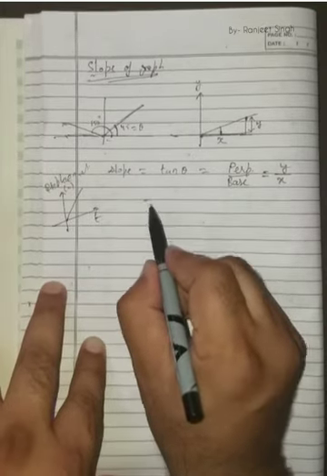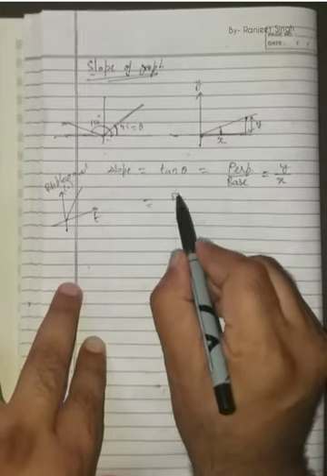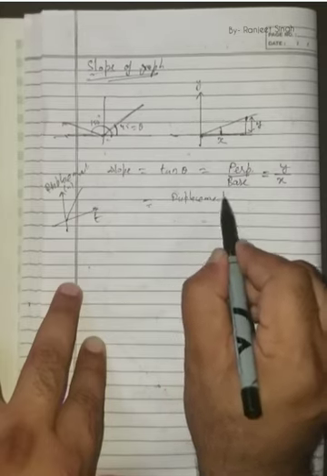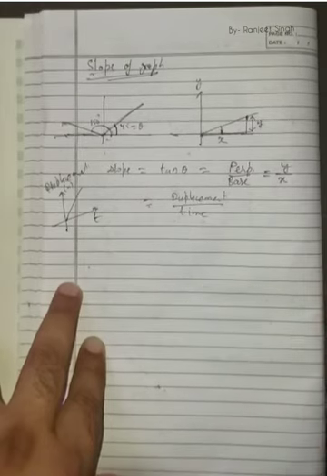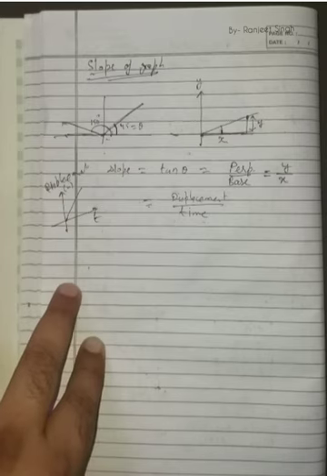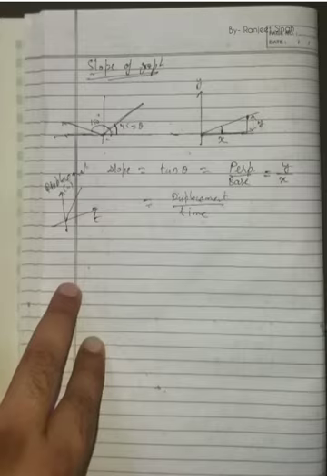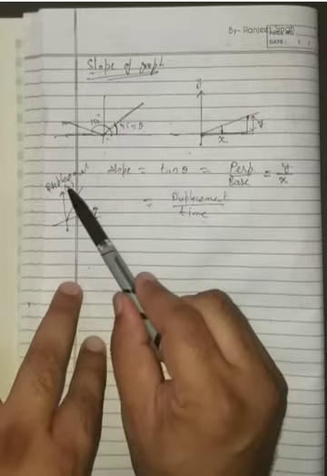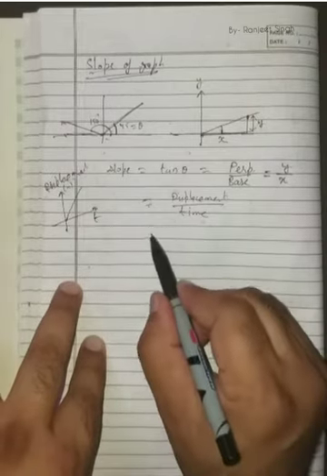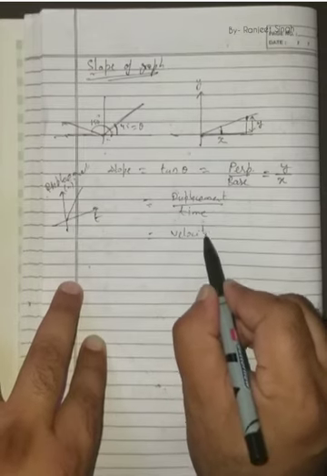So in this case the slope will give us displacement over time. And now from this we can clearly see why we need to talk about slope. In the case of a displacement and time graph, the slope will give us the value of velocity.